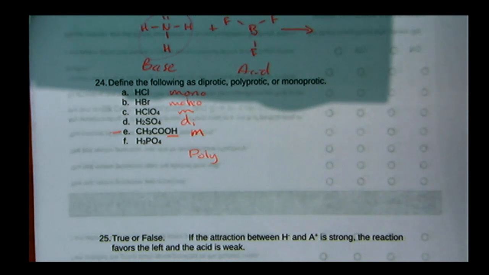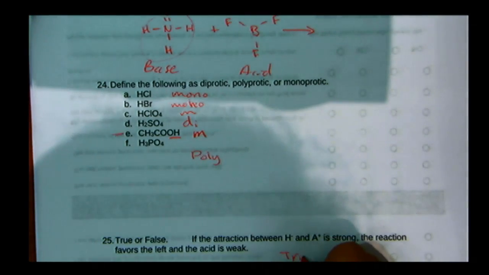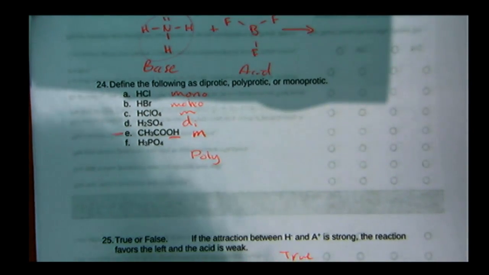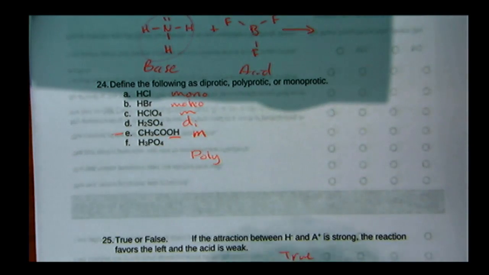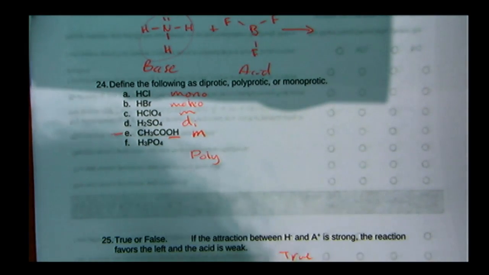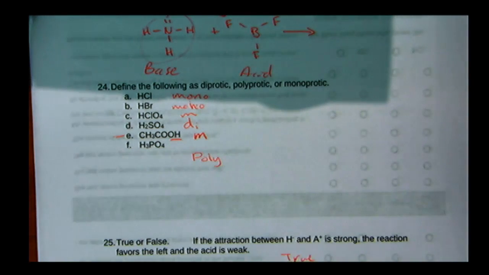Right? No, I didn't. I did this. I don't know. I don't care about the signs. If the reaction is strong, it favors the left. So, oh, this is negative and this is positive. That's why I'm saying they're ions. So H positive and then that's A negative. Ions, individuals. And then they become HA. So if the reaction is strong between these two, is it going to favor the left?